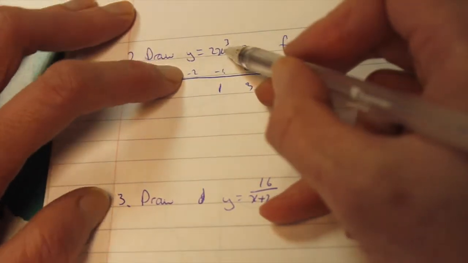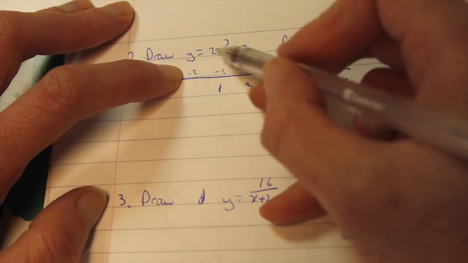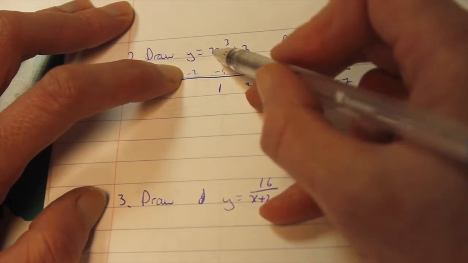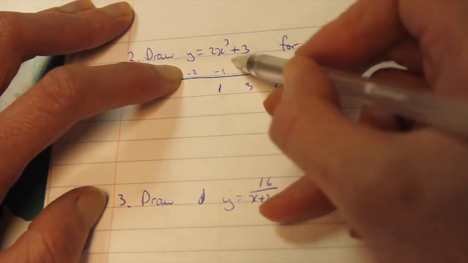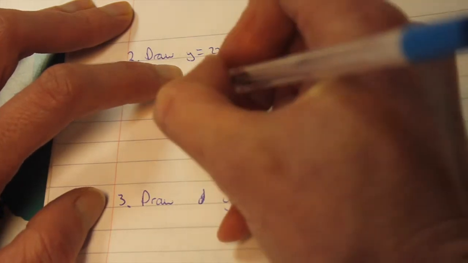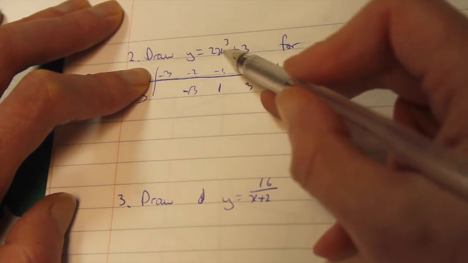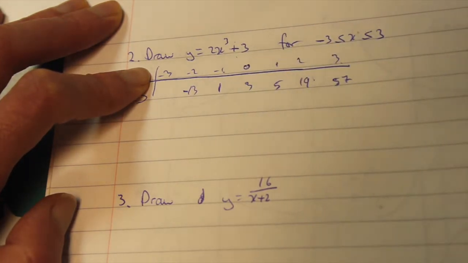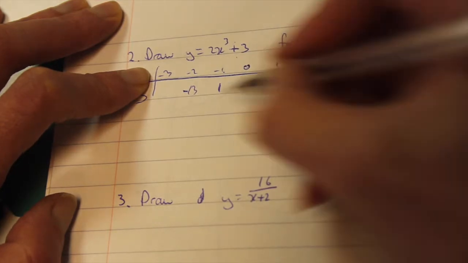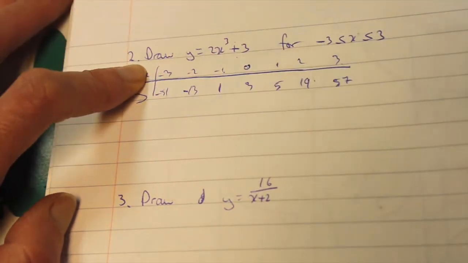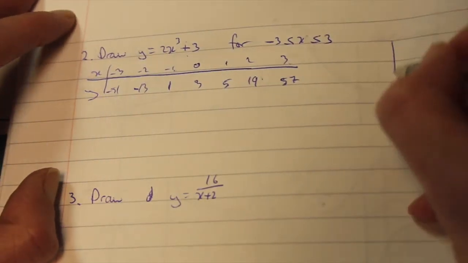Now put in minus 2. Minus 2 cubed is minus 8. Times 2 is minus 16. So that becomes minus 16 plus 3 is minus 13. And lastly, put in minus 3. Minus 3 cubed is minus 27. Times it by 2 is minus 54. Add 3, minus 51. And I'll do a wee quick sketch over here.